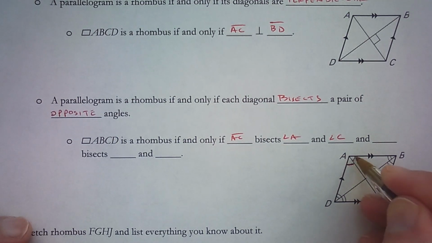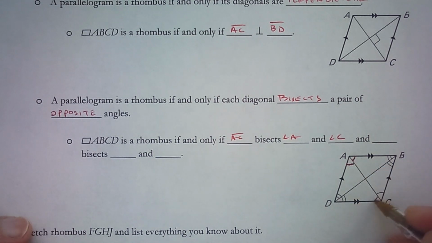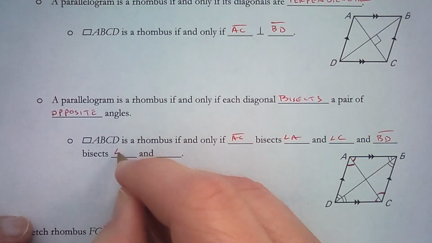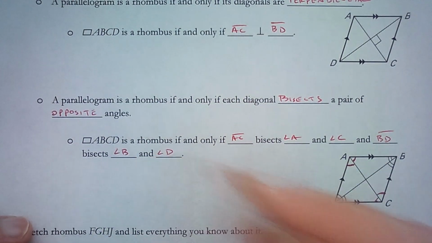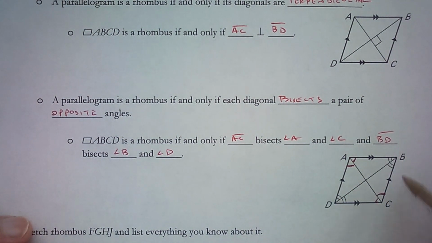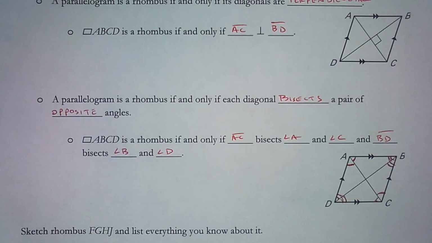I know that because these two are congruent, and then these two are congruent. And if segment BD bisects angle B and angle D. Okay, so this diagonal has to bisect its two opposite angles, and it does. Two tick marks here, two here, two here, and two here.